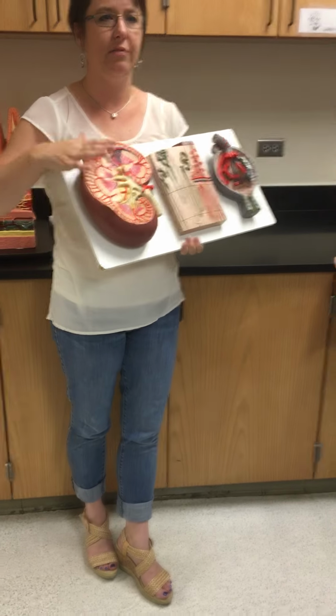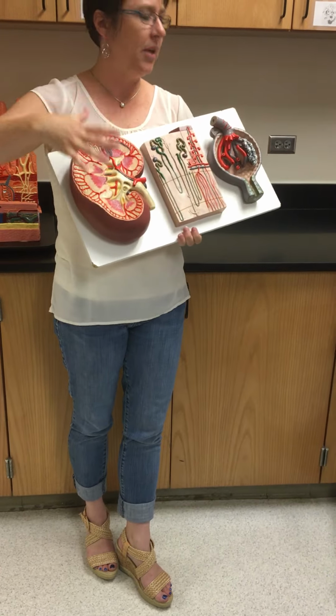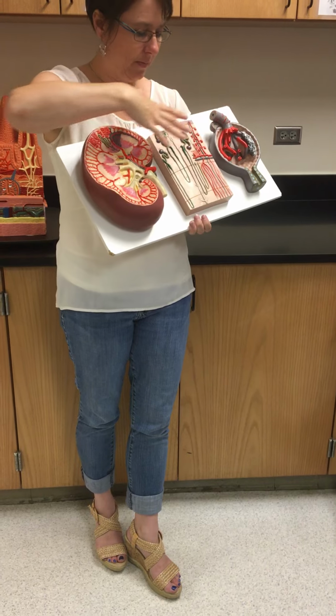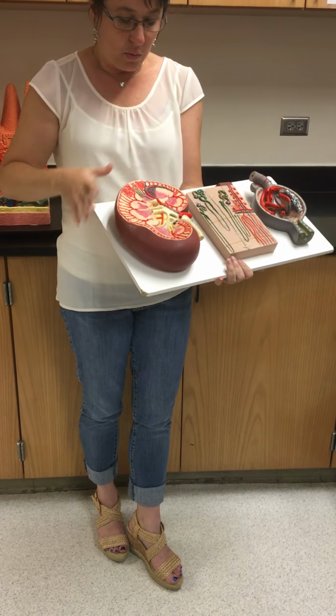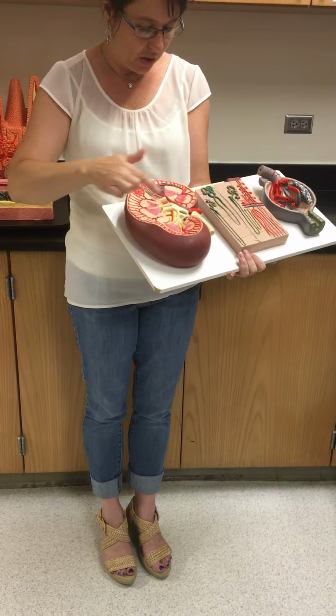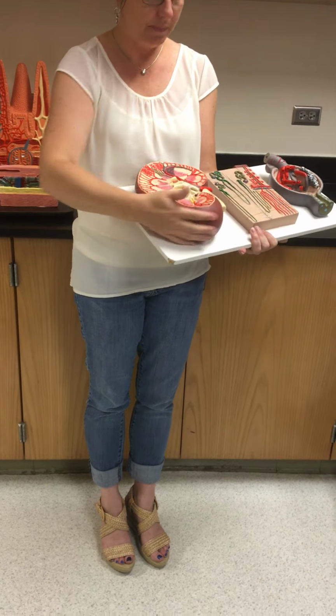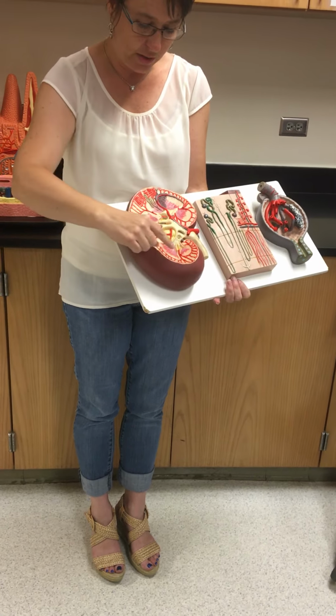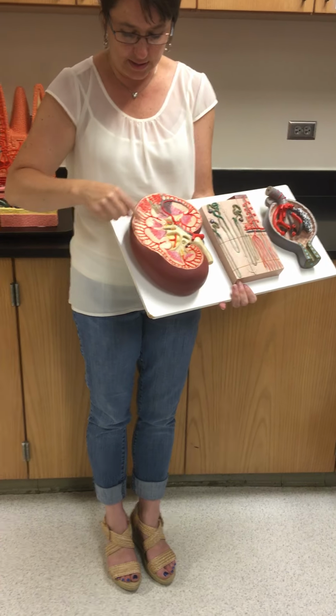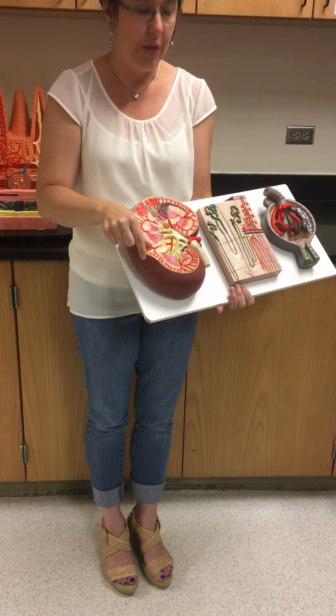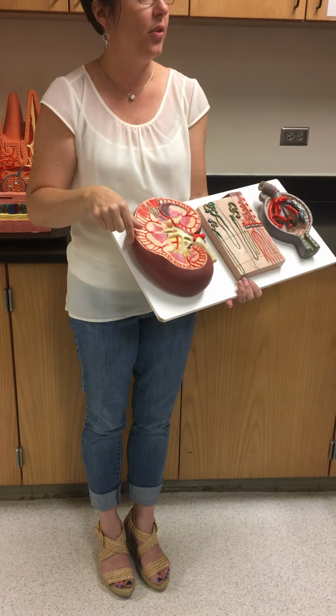This is kind of working from our gross anatomy down to microscopic, okay? Right here is a kidney. So this outer part is the capsule. Right here, where you see these vessels kind of stretching out, that area is called the cortex. Inside of that, this area here is the medulla, okay?